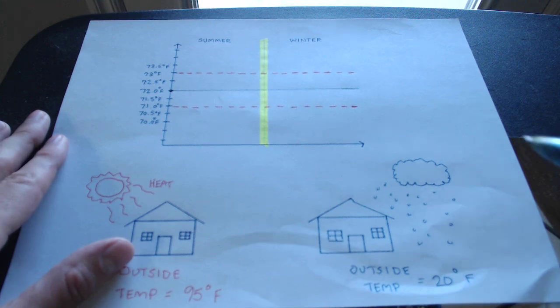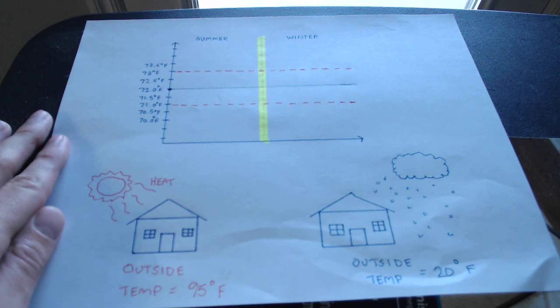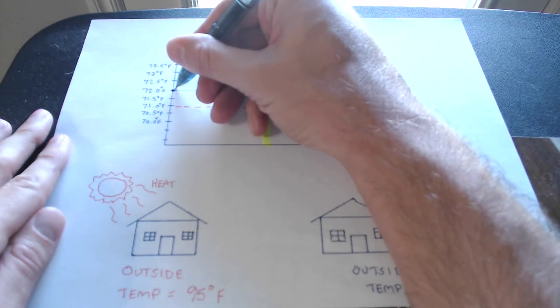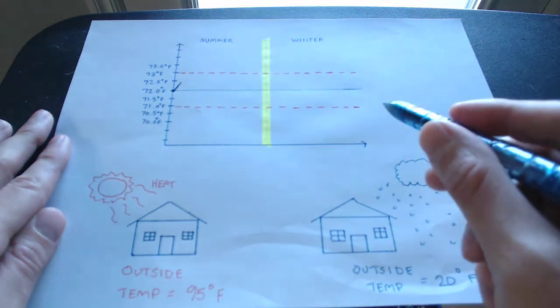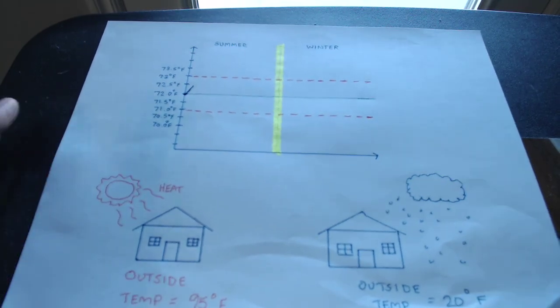It is currently off. So if it is 95 degrees outside and the sun is just radiating heat towards your house, very naturally the temperature inside your house or apartment is just going to start going up. So we're going to get this upward climb in this graph. We are deviating from our set point of 72 degrees Fahrenheit. If you set your thermostat at 72 degrees Fahrenheit, what you are telling your HVAC system is that on average, you want the temperature in your house to be 72 degrees Fahrenheit.